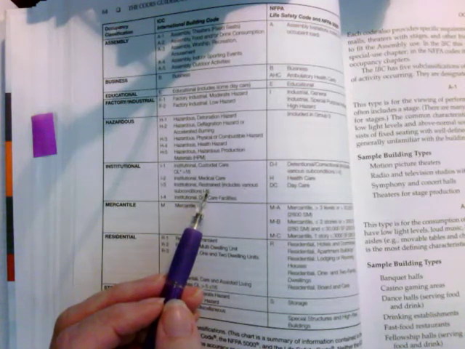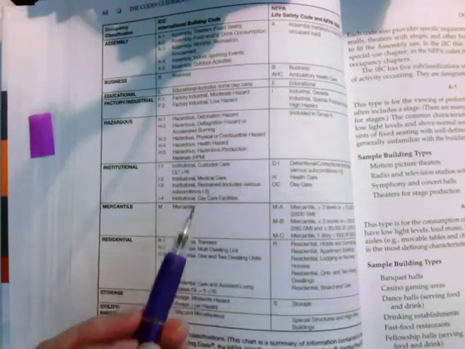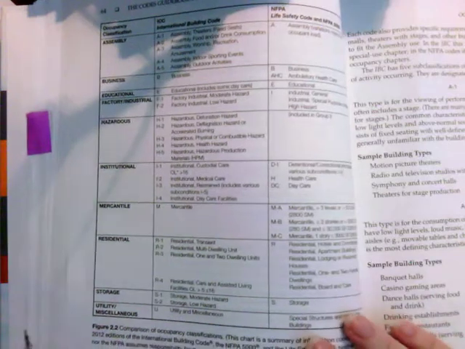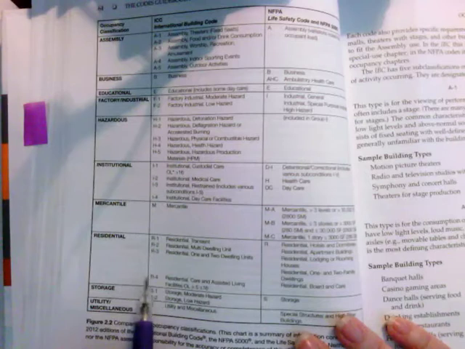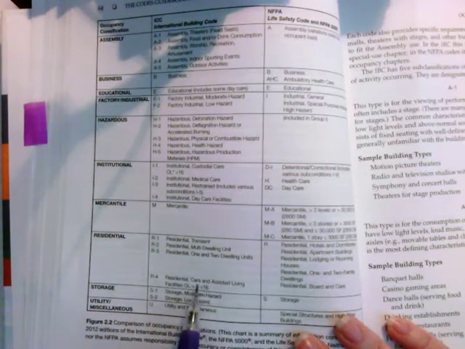Read about the numbers and conditions. When more than 16 occupants, not including staff, reside at the facility, it's considered institutional. If it's fewer than 16, down here at the bottom, fewer than 16, not including staff, then it would be considered R4. Right here, R4, because it's talking about care and assisted less than or equal to 16.